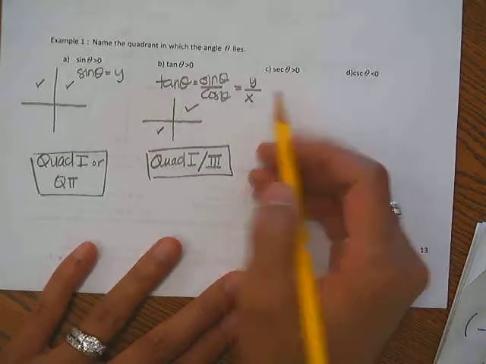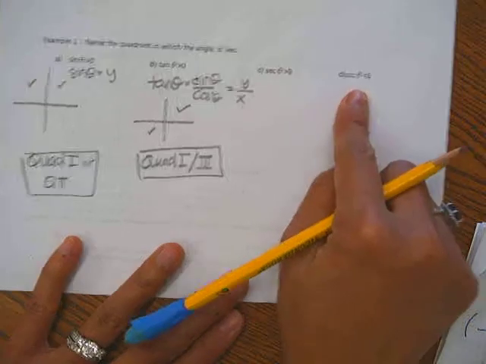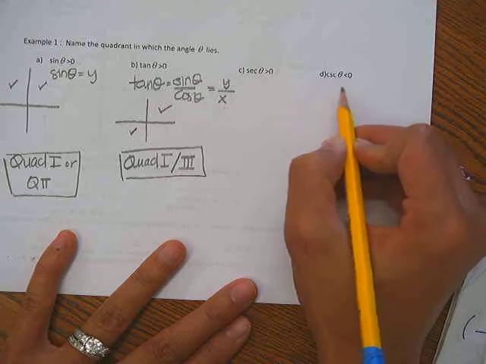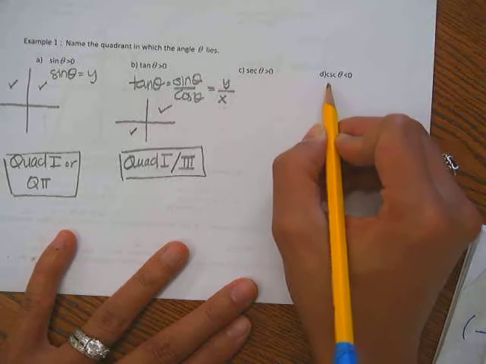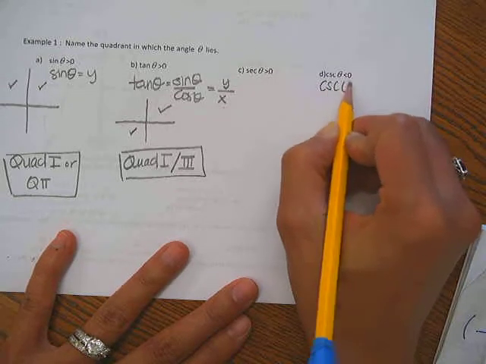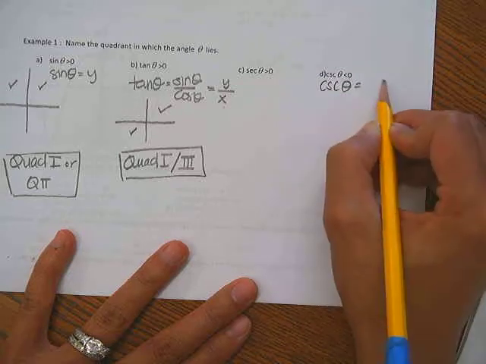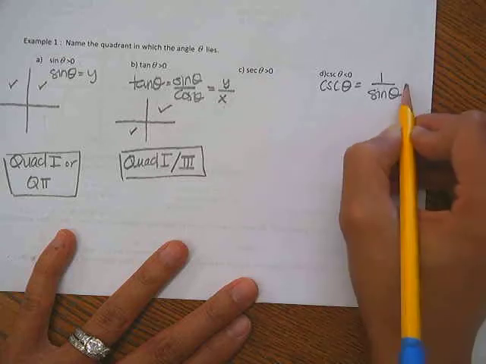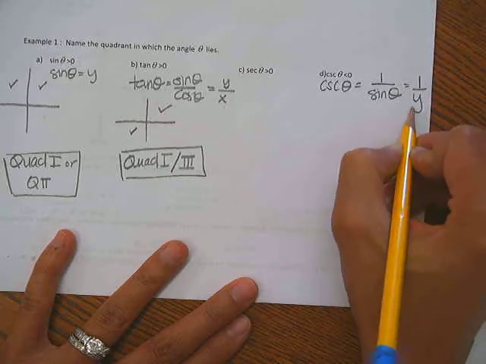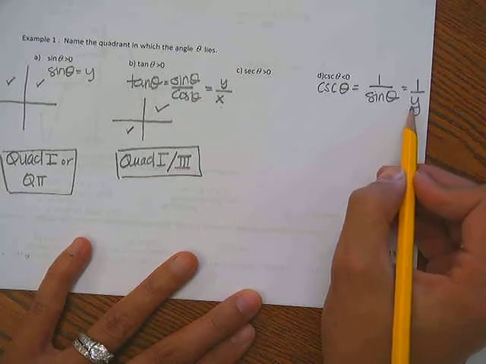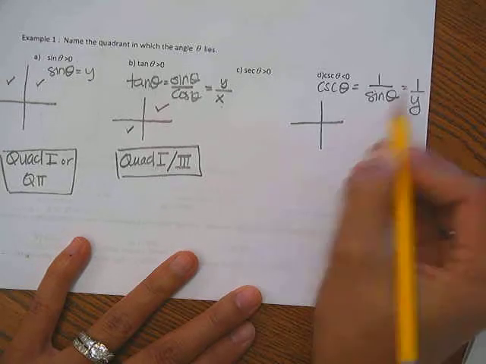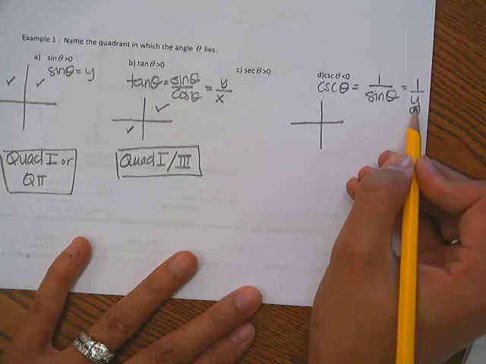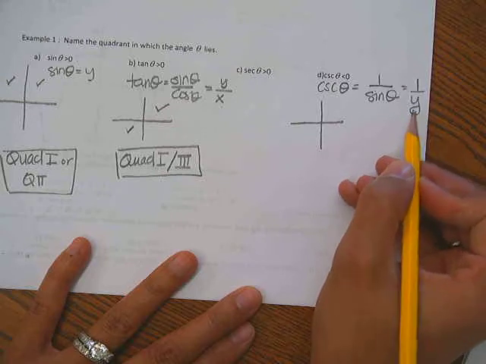Alright, I'm going to leave C for you to try on your own after I do D. So here we go. We're going to skip to D for now. So cosecant of theta has to be negative. Well, that's interesting. Let's talk about what cosecant of theta is. Cosecant of theta has got to be the reciprocal of sine of theta. And sine is similar to y, so cosecant is 1 over y. Because 1 is always going to be positive, and that's not going to change, we're looking for when y is negative, because 1 divided by a negative number is negative.